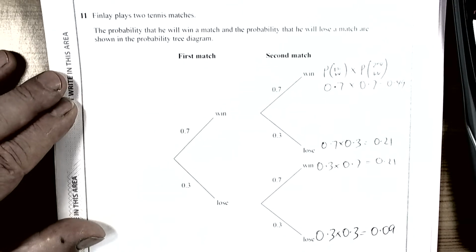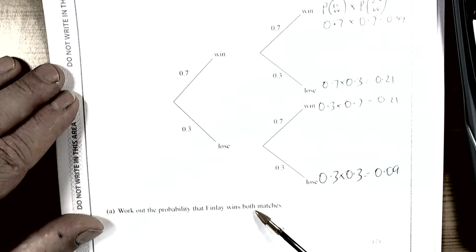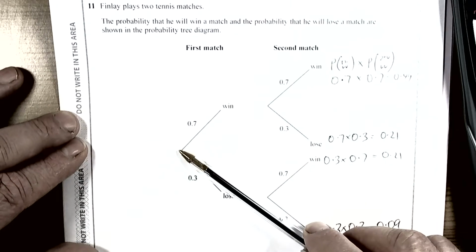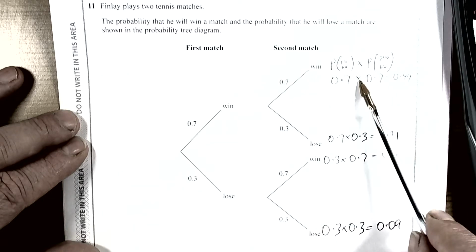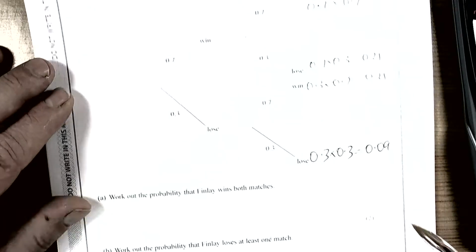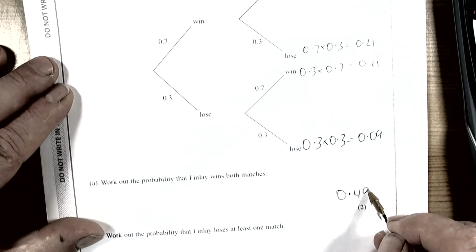And when we go to the actual questions, the first question says work out the probability that Finley wins both matches. Well, to win both matches he went up there and there, so I collected those two probabilities together and multiplied them, so the answer is 0.49. So the answer to that question, 0.49.